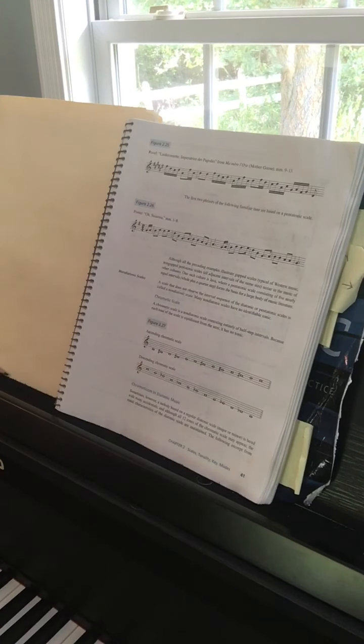And you can have pentatonic scales on white keys. It goes on to use other notes, but that part of O Susanna is using a pentatonic scale.